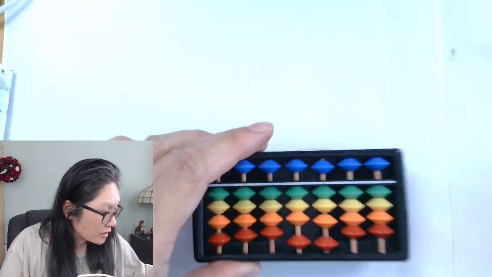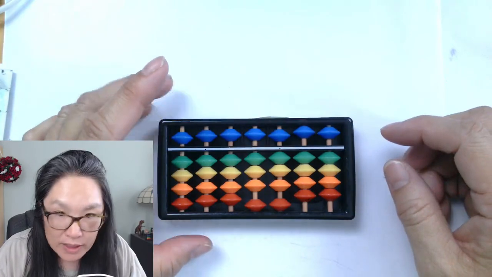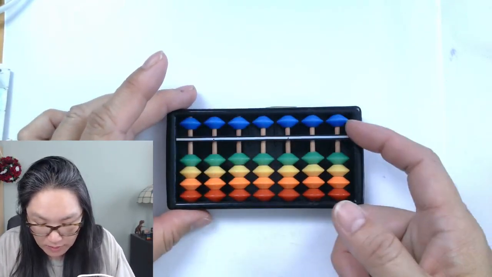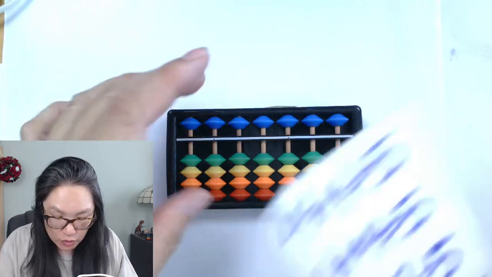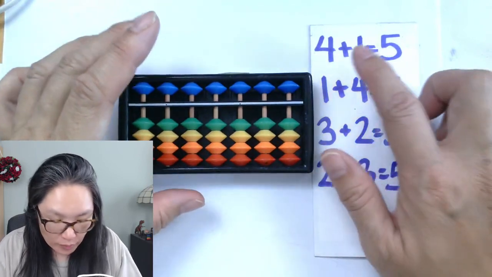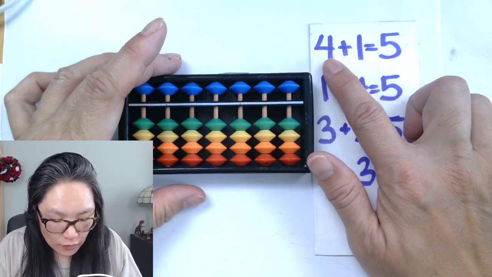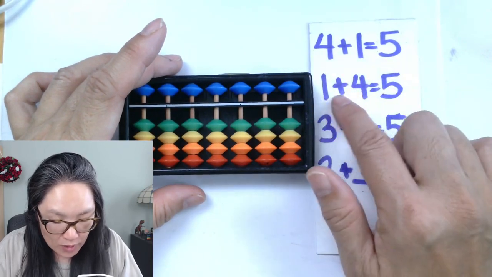So then the question is, well, what happens when there's not enough beads? That's when we start talking about formula. In school, we're teaching this. We're teaching plus the 4, plus 1 is equal to 5. 1 plus 4 is equal to 5.